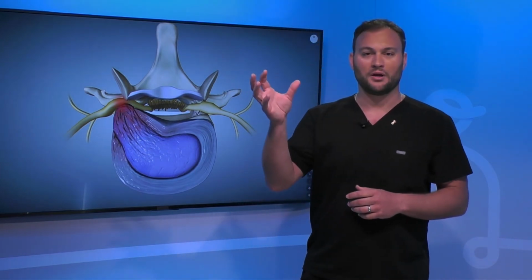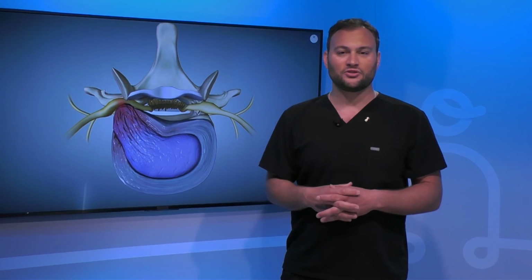Now, back pain, some patients can tolerate for years, but when a nerve gets affected, it's like a light bulb. It's like an electrical problem, and patients just cannot tolerate neurological pain.